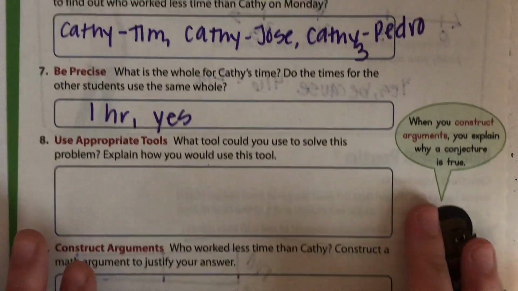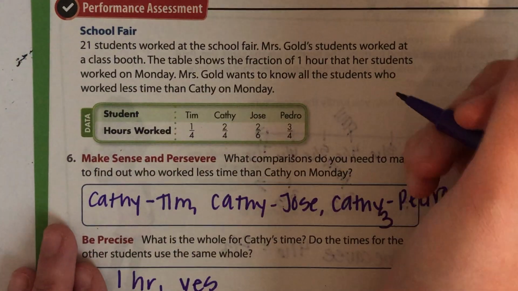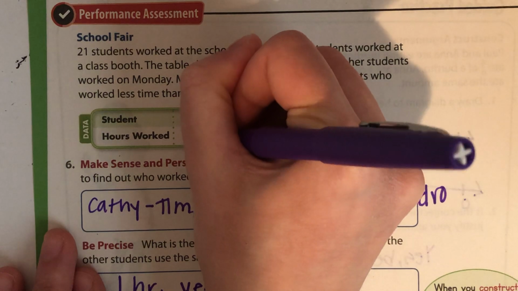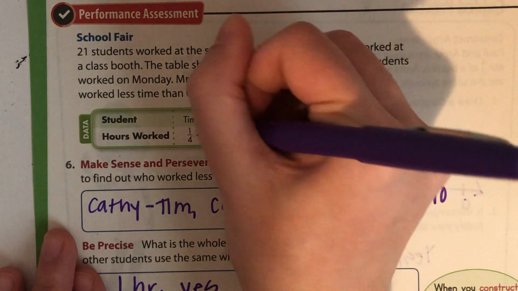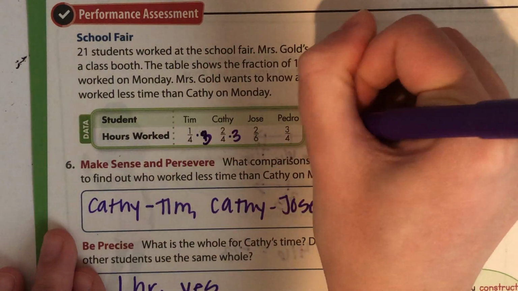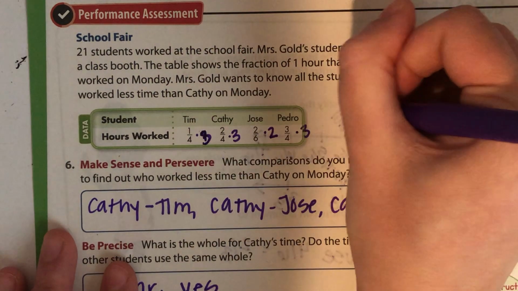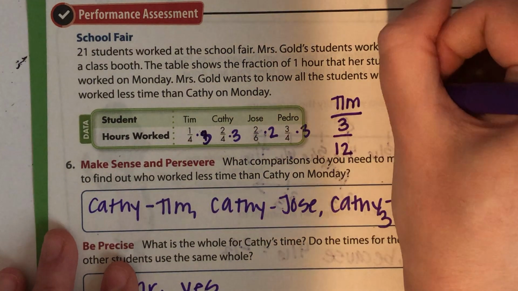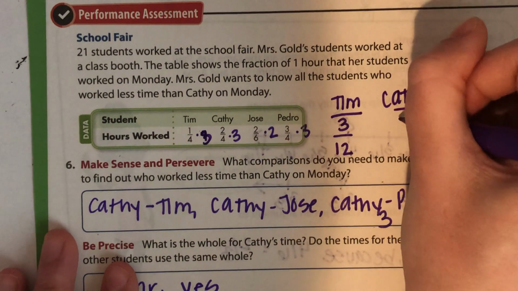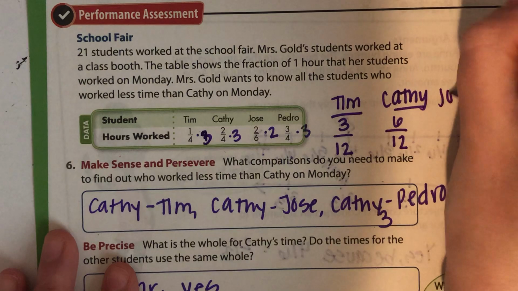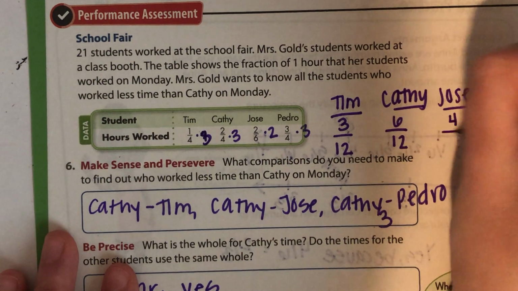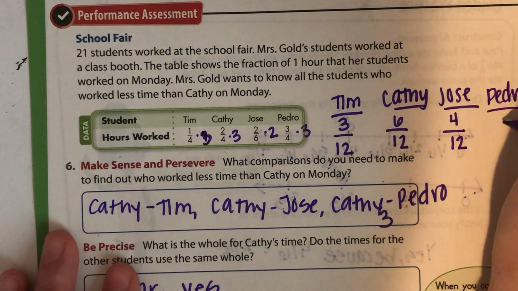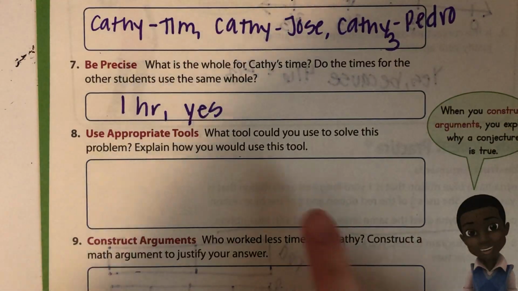So if we look at these up here and we want to make them equivalent fractions, we can times this one by 3, this one by 3, this one by 3, and this one by 2. So here we would get Tim, 3/12. Kathy, we get 6/12. Jose, 4/12. Pedro, we're going to get 9/12. I want you to do the rest of this page.